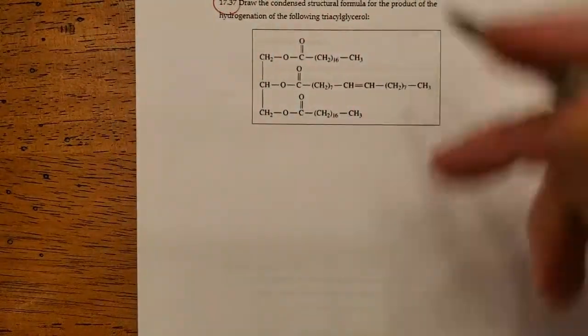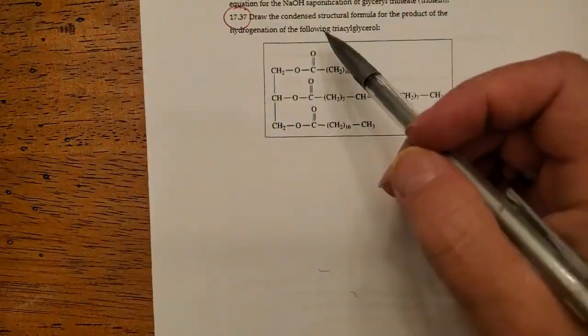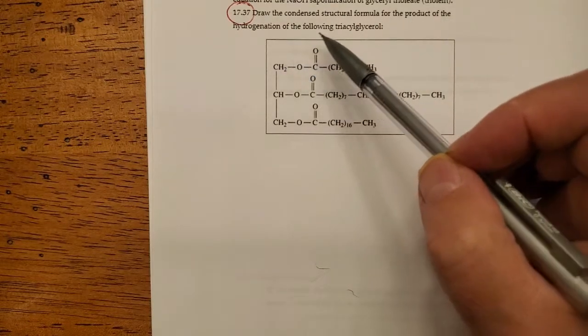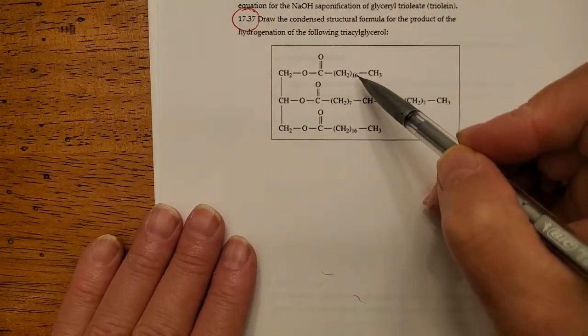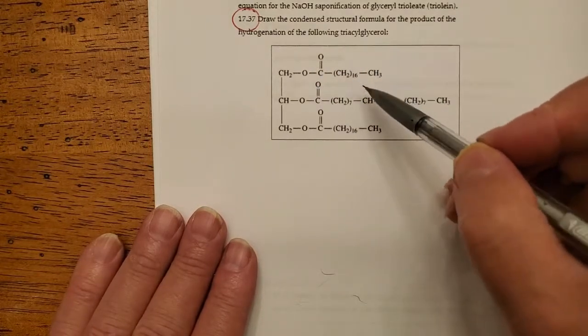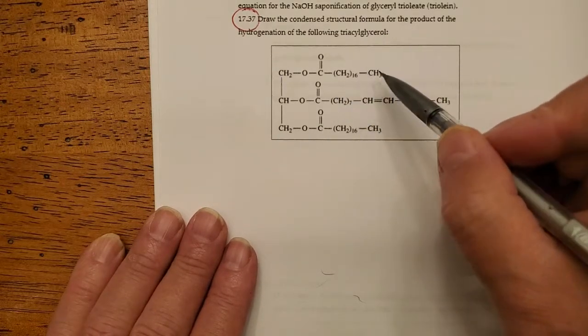Okay, moving on. This is a very similar question to question number 1731. We're going to draw the condensed structural formula for the product of the hydrogenation of the following triacylglycerol. Okay, so this is stearate. This carboxylic acid that goes into making this triacyl is stearate. How do I know? That's 16, 17, 18.